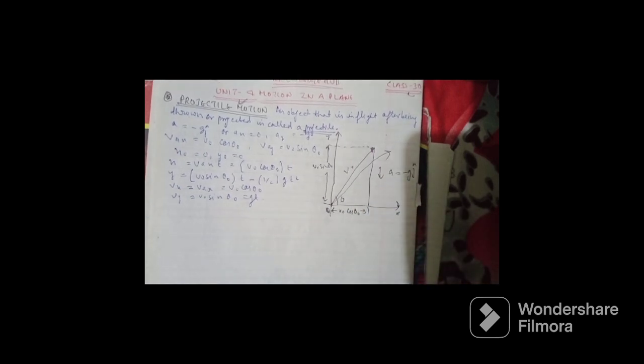Okay, this is the motion of an object projected with velocity v naught at an angle theta naught.